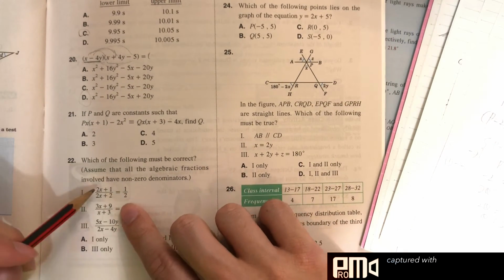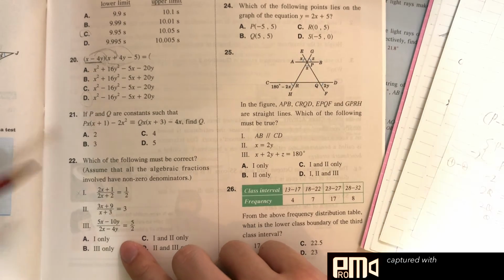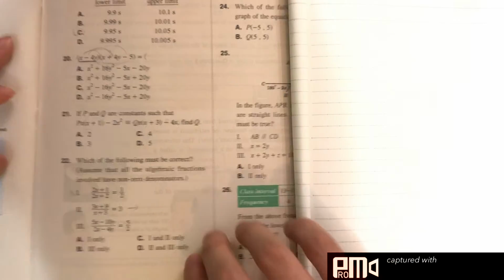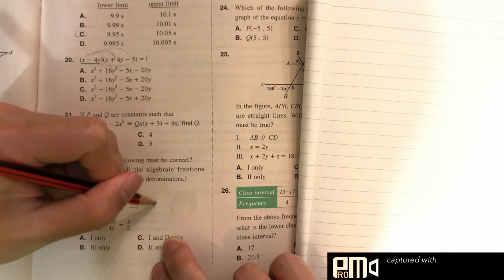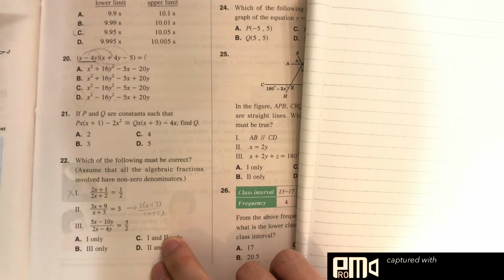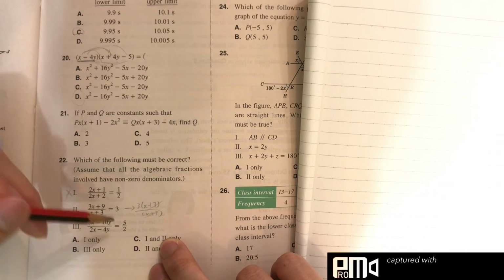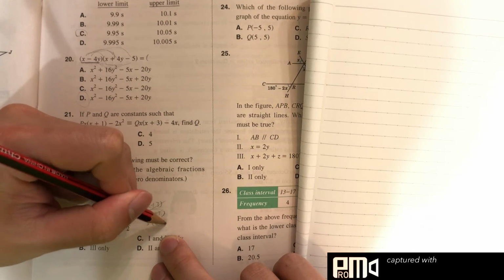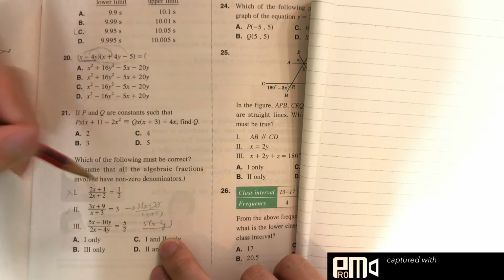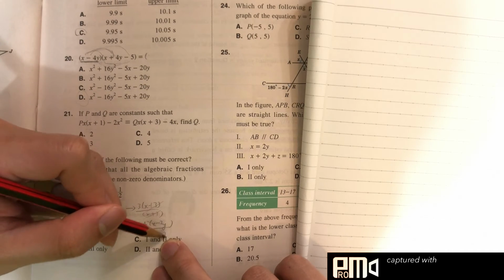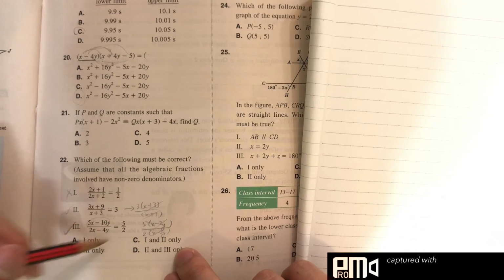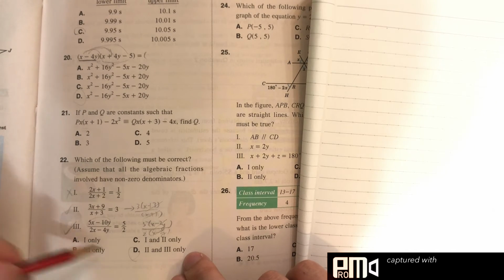Which one is correct? This one you cannot cancel out. This one is not correct. This one, the second one, you can take a 3 out in the numerator. And then the whole bracket, you can cancel it, so it's 3. It's correct. This one the same. You can take 5, x plus 2y in the numerator. And the denominator, you take a 2, x plus 2, x minus 2y. So 2 and 3 are correct. If you know 2 is correct, then 2 and 3 are correct.